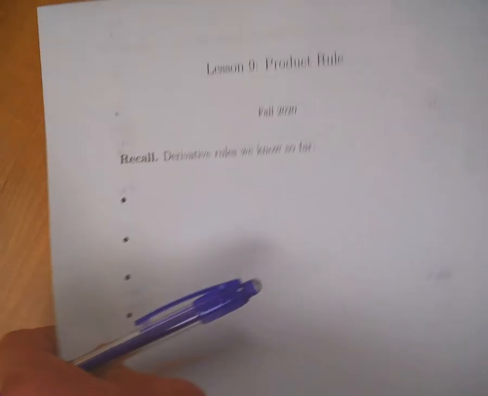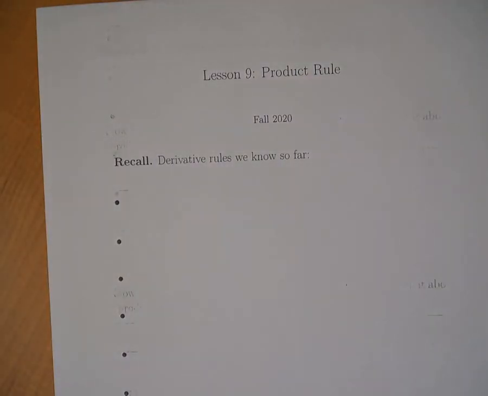All right. So let's start by talking about the product rule. So let's do this. Just make my desk space a little cleaner. All right. So product rule. So let's first recall the derivative rules that we know so far.